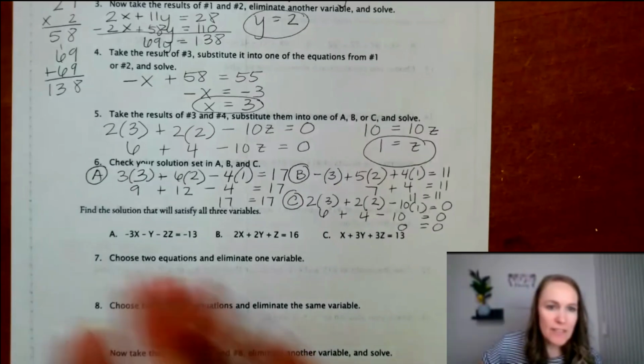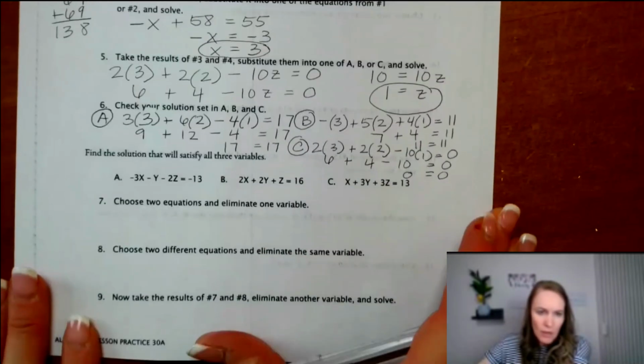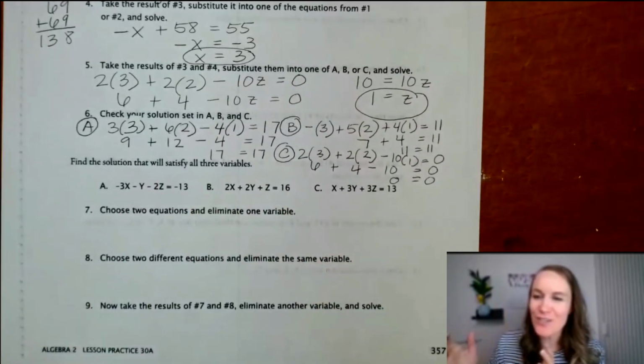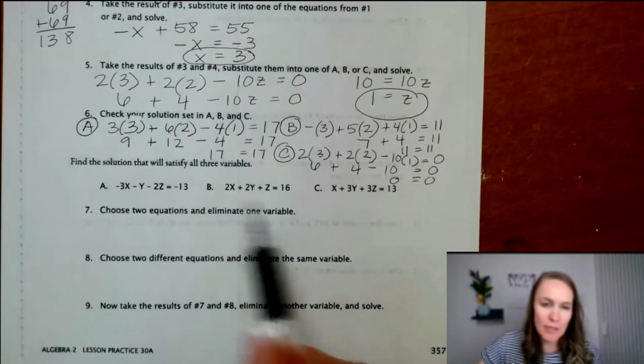Okay, find the solution that will satisfy all three variables. Okay, and they're giving me steps. There's lots of ways to do this. It doesn't matter which equations you choose. They're just giving me steps here. Choose two equations and eliminate one variable.